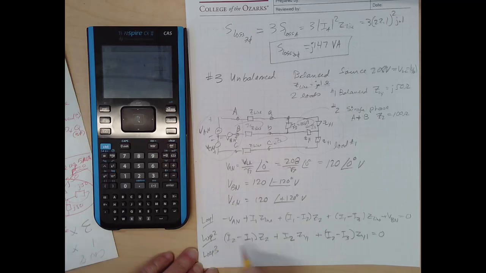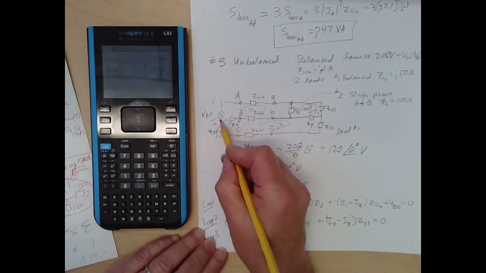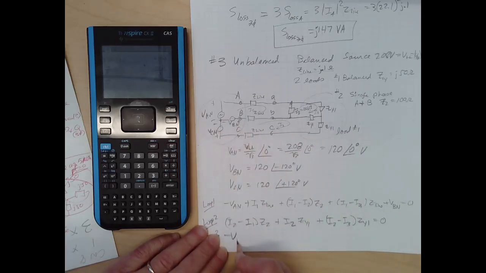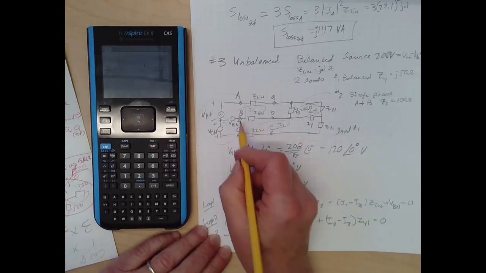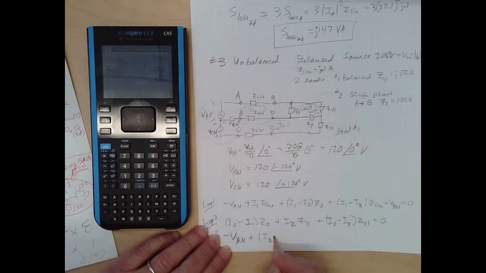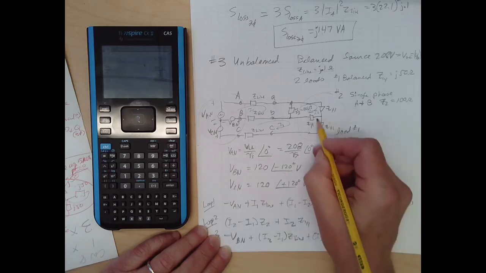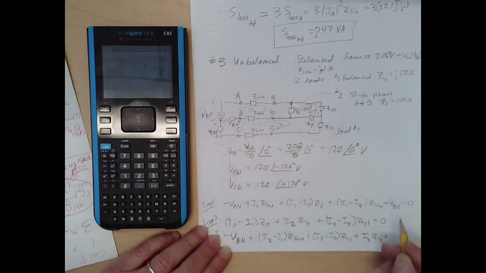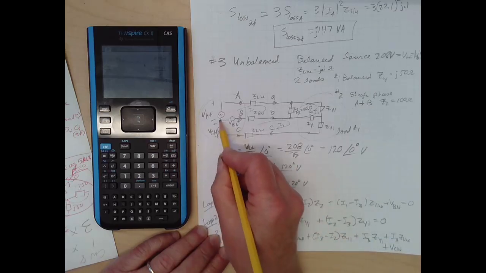And just for good measure, let's do loop 3. Let's start at the neutral, I guess. So we got minus VBN plus the current in here, we're going with I3's loop, so I3 minus I1 times Z line. Come over here to this one, we're going to have I3 minus I2 times ZY1. And then on this outside branch, we just have I3 times another ZY1. And coming back through here, I3 is the only thing in this outside line, so I3 times Z line. Hit VCN, run out of room, plus VCN. Finally back to neutral, equals 0.